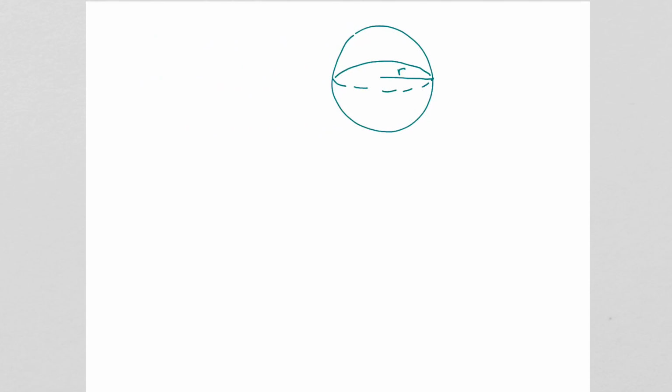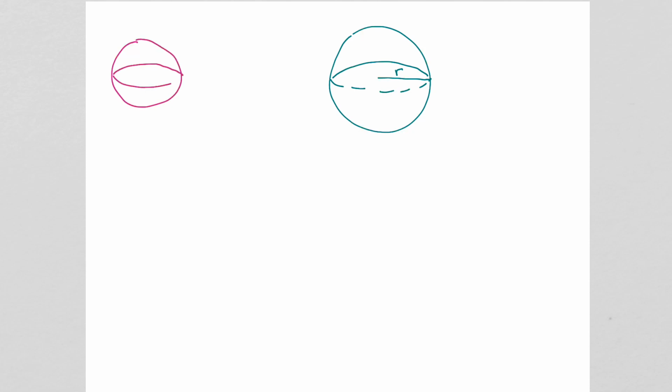And we have a radius for the first one. Let's make that the second one so I don't have to draw one bigger than that. And so the first sphere, the radius is r, and the second one, the radius will be 2r.